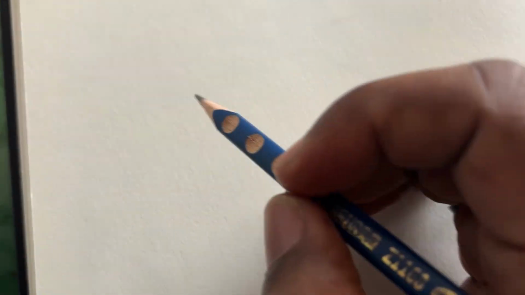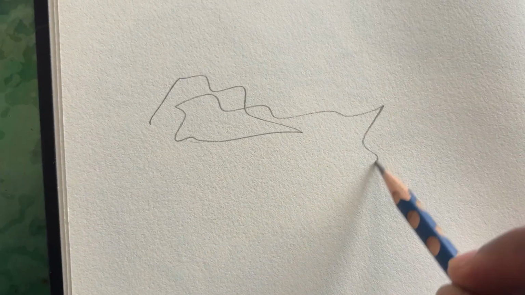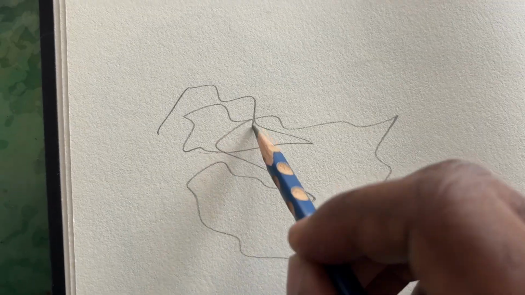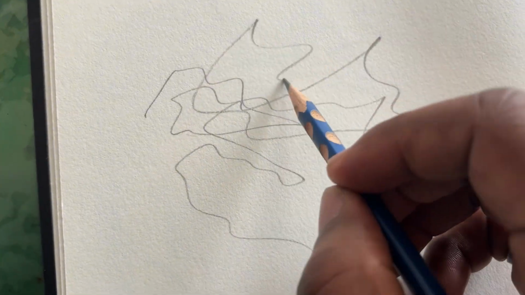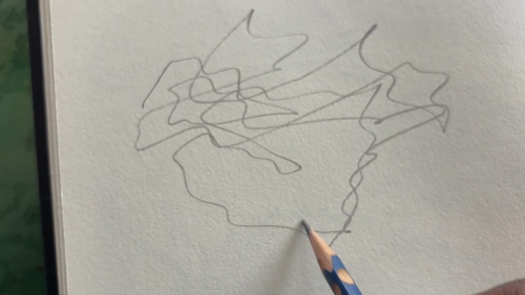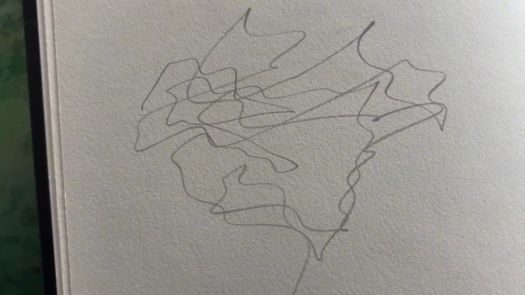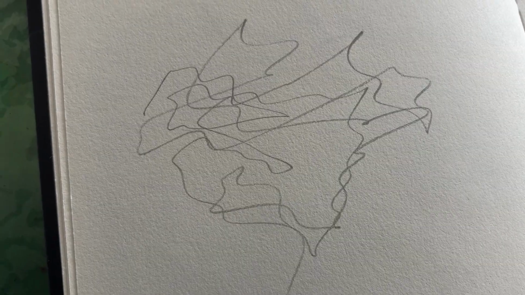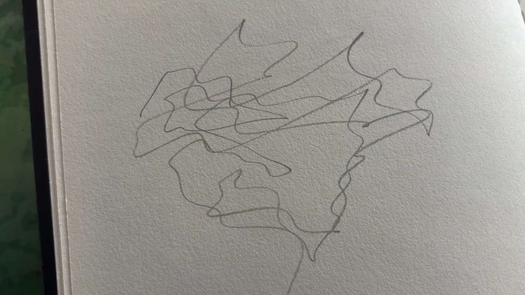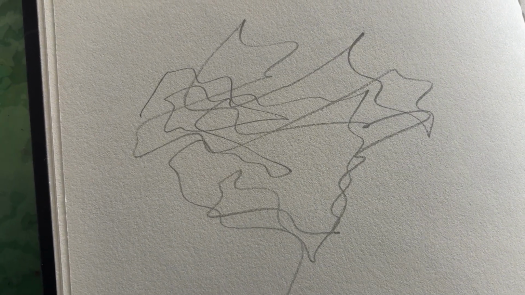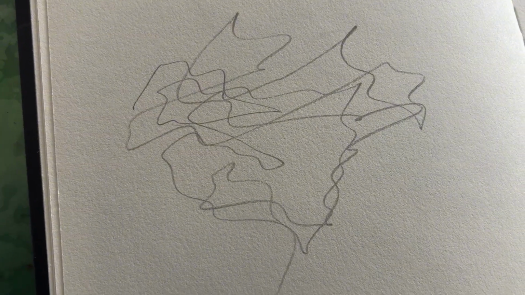So mostly how I start off, I'll just start off by drawing these abstract lines like this, right? From this, an image would emerge from these scribbles.